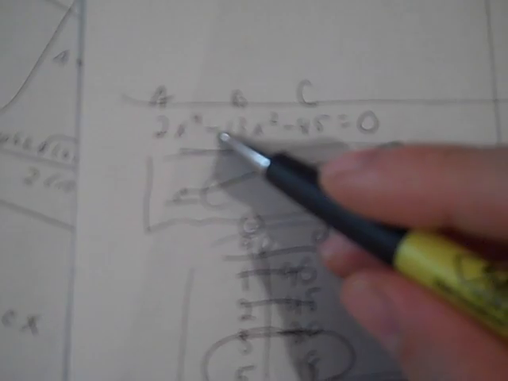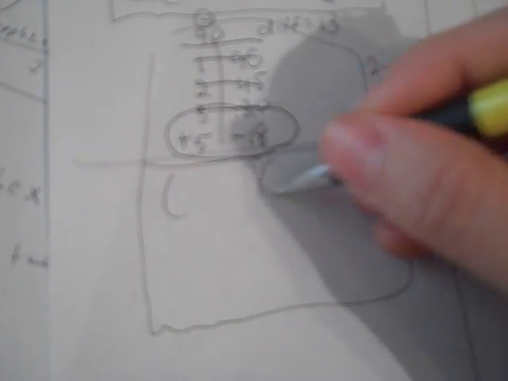So my 13's minus, okay, so I know that 18's minus, and it's a difference, so they have to be the opposite signs. Now the A term is 2x to the 4th. Well, it's not 1x, so I'm going to need 4 parentheses. And I place that 2.